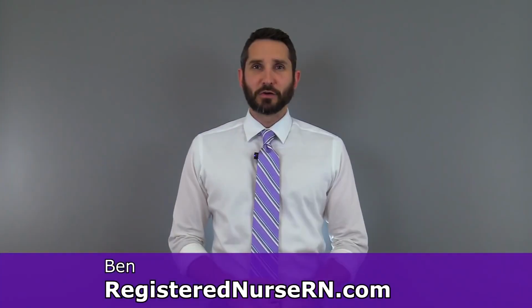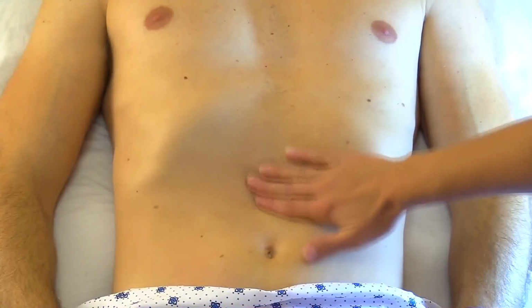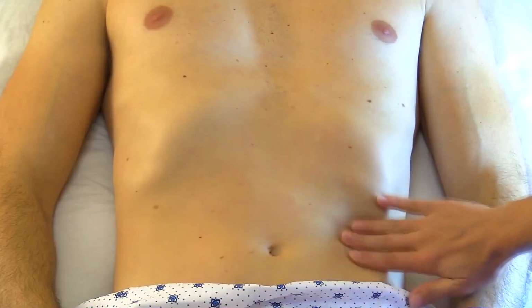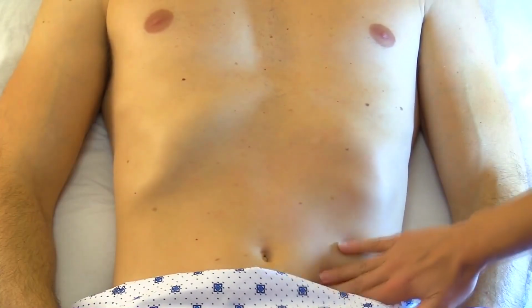In anatomy and physiology, you'll learn how to divide the abdomen into 9 different regions or 4 different quadrants. If you plan to enter a healthcare profession such as nursing, this is something you'll use on the job when performing abdominal assessments and while documenting.